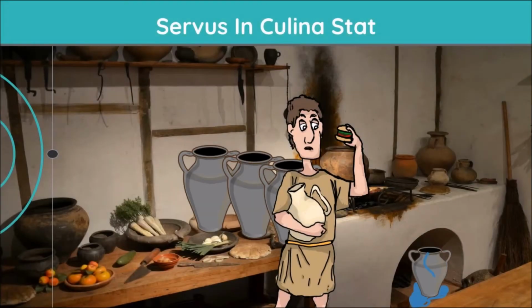Servus in Culina stat. As you can see in the picture, the slave is standing in the kitchen. You can see the water jugs or wine jugs behind him and the food on the table. So of course the verb here is stat. You'll notice that verbs are usually at the very end of the sentence. Stat means stand.